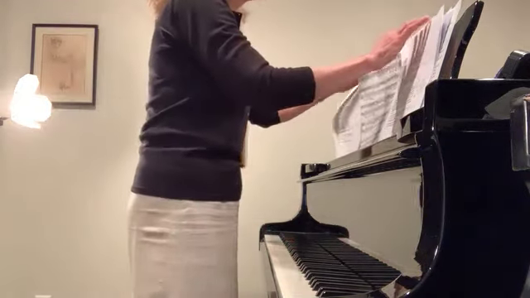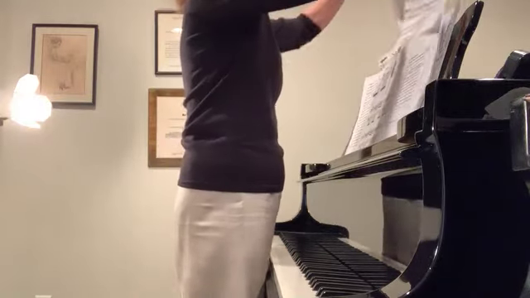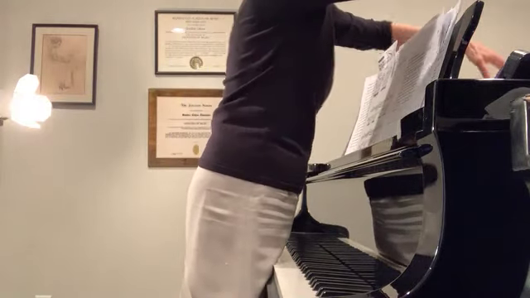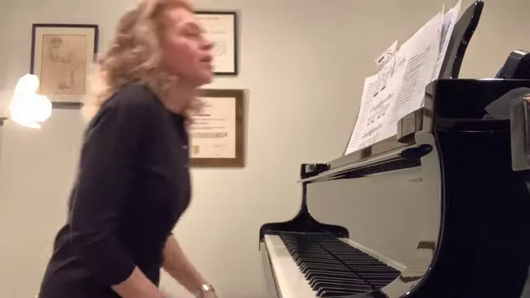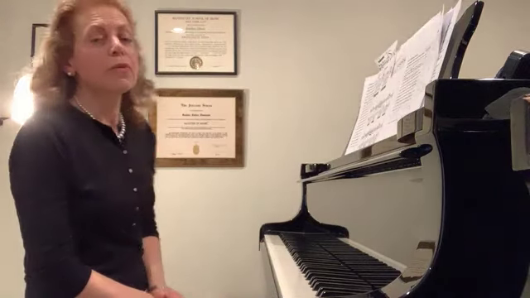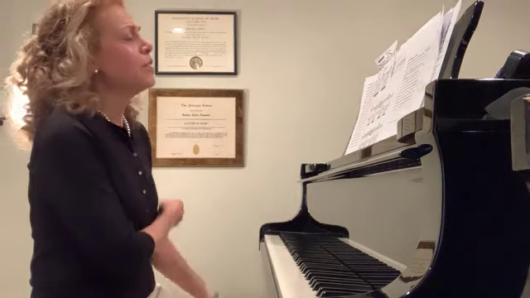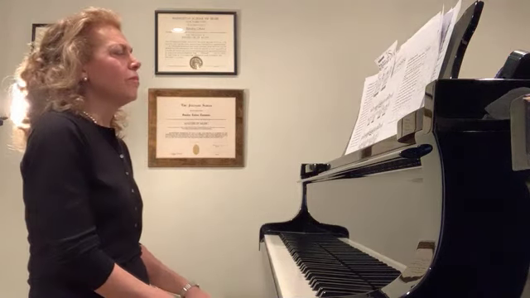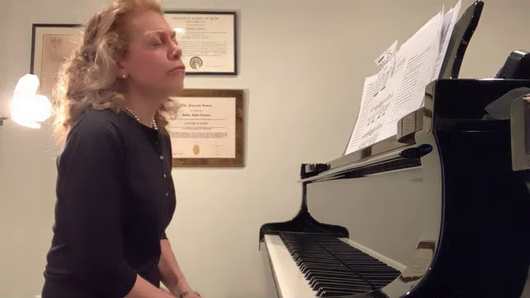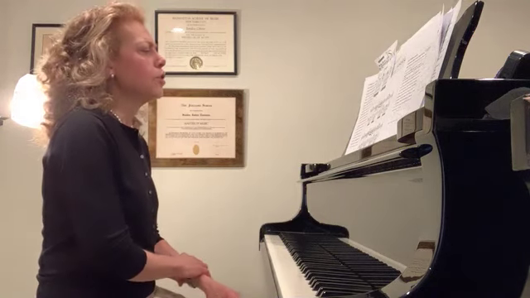I'm going to move along to the second and last of my tremolos. This one is Liszt's Funerale, written in 1849. A rhythmically free tremolo, Adagio.